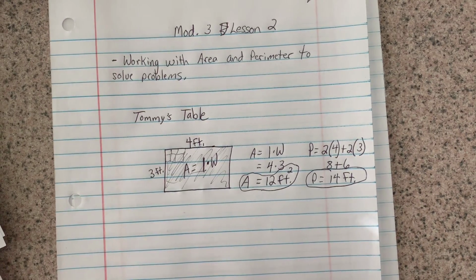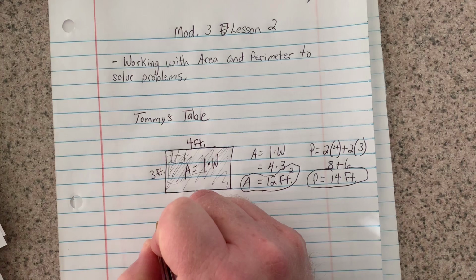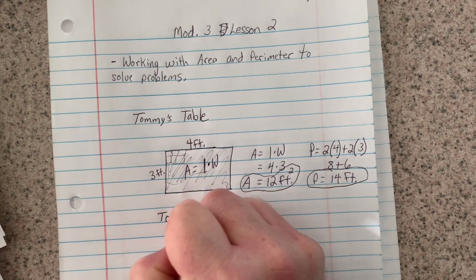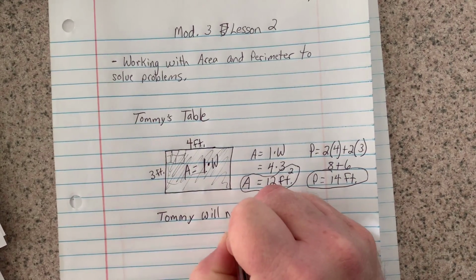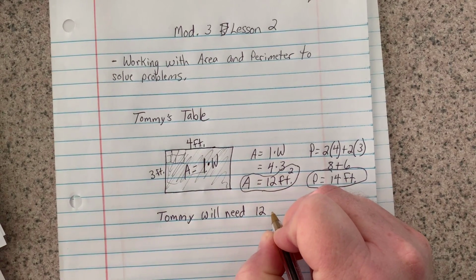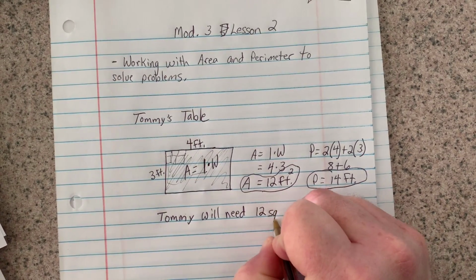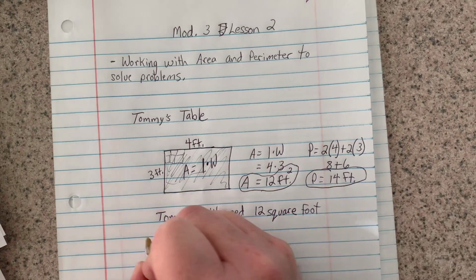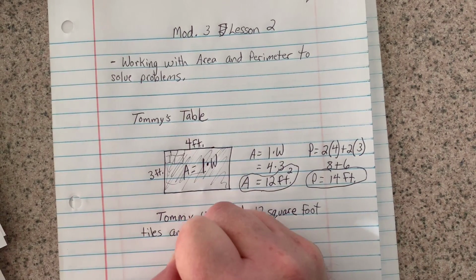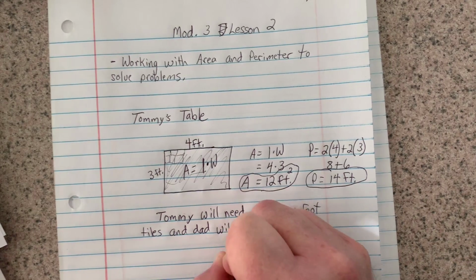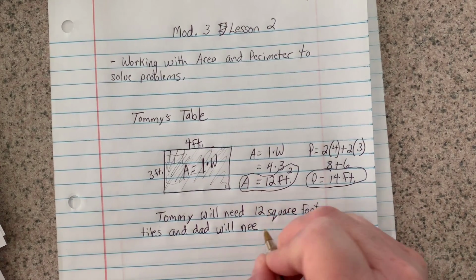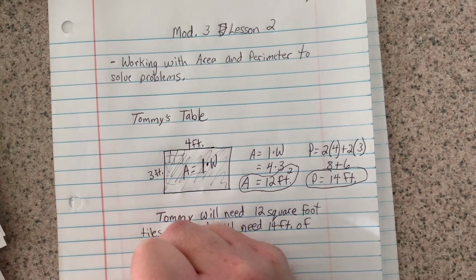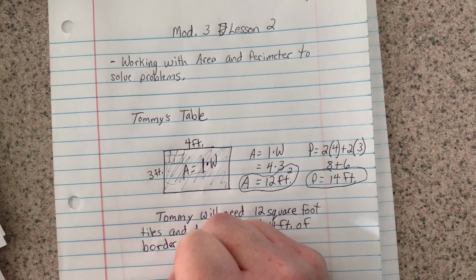We are going to say Tommy will need 12 square feet, or square foot, tiles, and Dad will need 14 feet of border material.